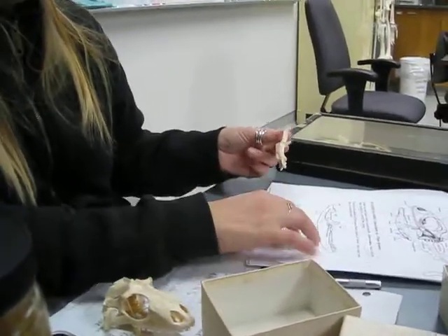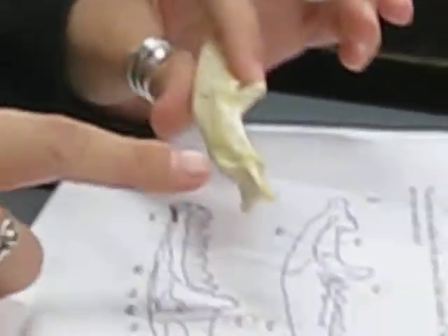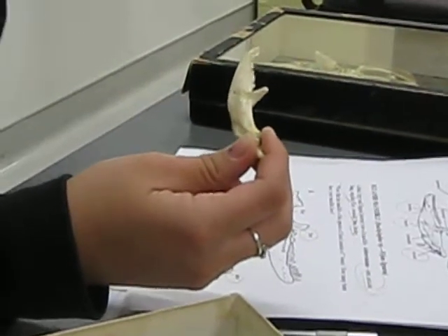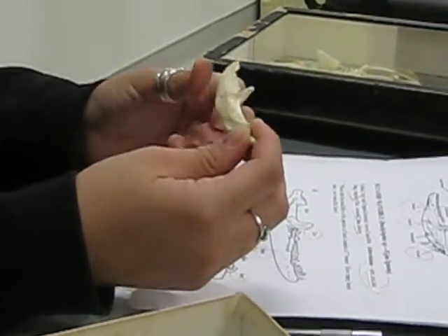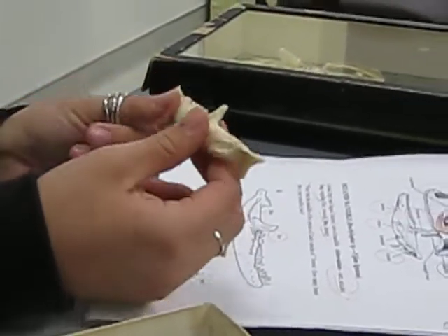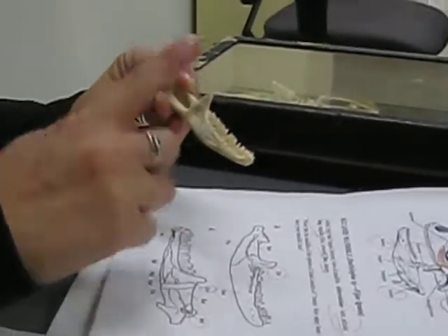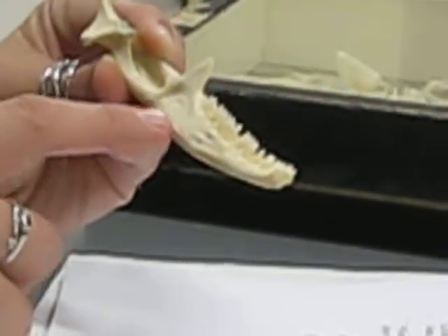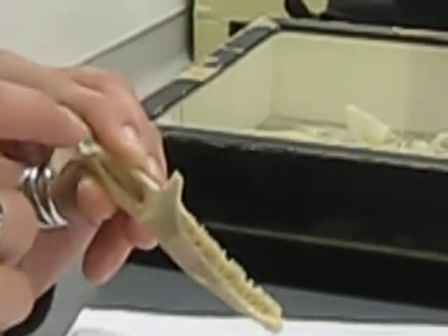And then if you look at these two pictures, this picture looks this way because this is a labial view from the outside of the mouth in. So this is the outside of the mouth. So this is dentary bone right here. This is a coronoid bone sticking up right here. And then if we flip it over, this is your lingual view, so the inside of the mouth going out. You have more dentary bone right here. Then you have angular right here. And you have coronoid right here. And articular right here.